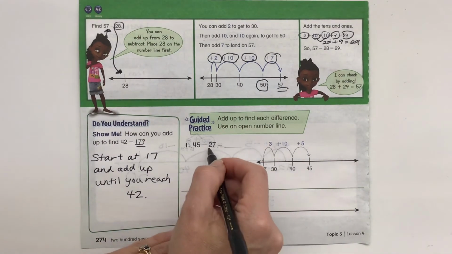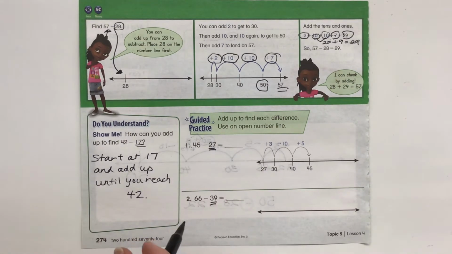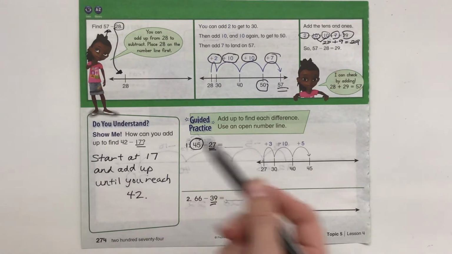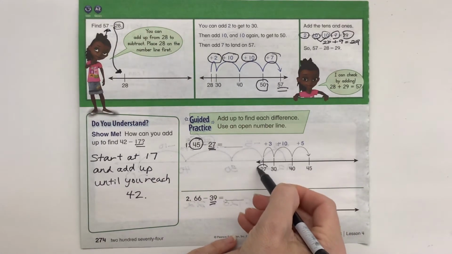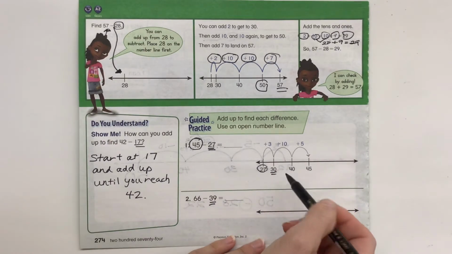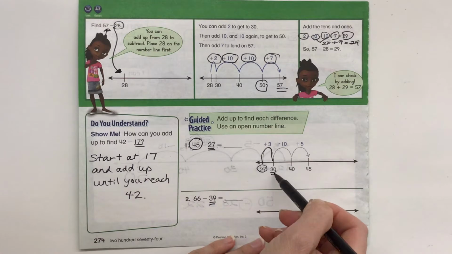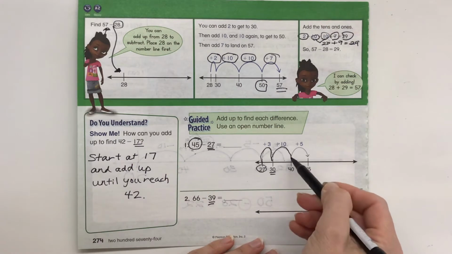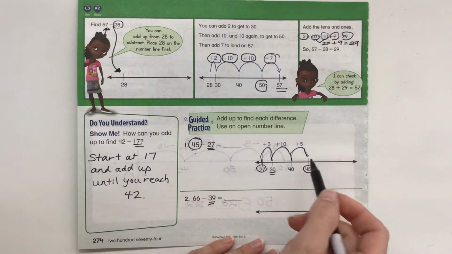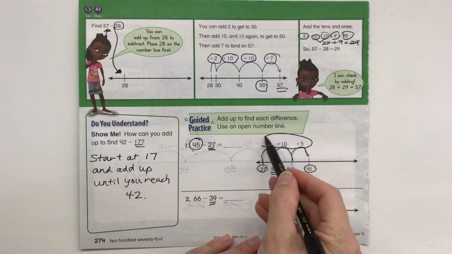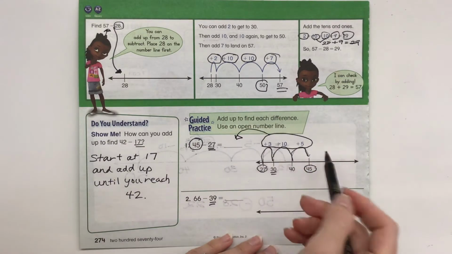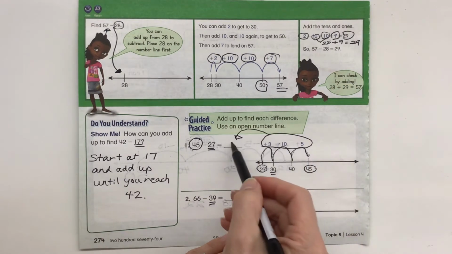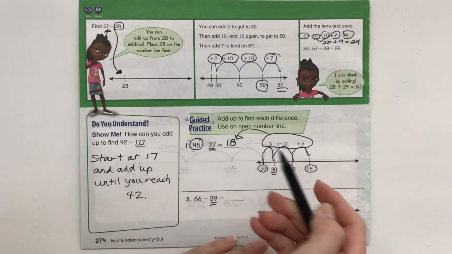The secret is we need to start with the smaller number, the number that we are subtracting. And then we have to add up to our goal number of 45. We don't want to go higher than 45. We want to get right to our goal. So we're going to start at 27, and we're going to try and get to our next group of 10. So 27 plus 3 will get us to 30. Plus 10 more will get us to 40, but we don't want to go over 45. But we know that 40 plus 5 will get us to 45. And then the numbers we added at the top will go right here for us. So let's see. 10 plus 5 is 15 plus 3 is 18. So we know it's going to be 18.